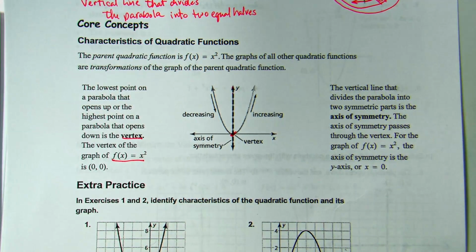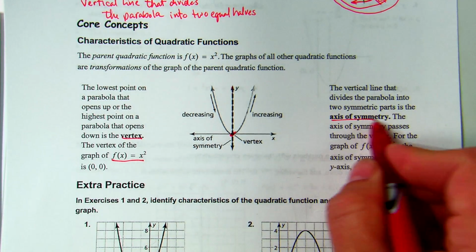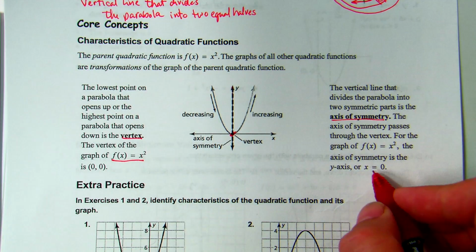That's at 0, 0. All right, the vertical line that divides the parabola into two symmetrical parts or two equal halves is the axis of symmetry. Okay, we already determined that. We gave you an example of that as well. The axis of symmetry passes through the vertex. For the graph of f of x equal to x squared, the axis of symmetry is the y-axis, or it's just x equals 0.